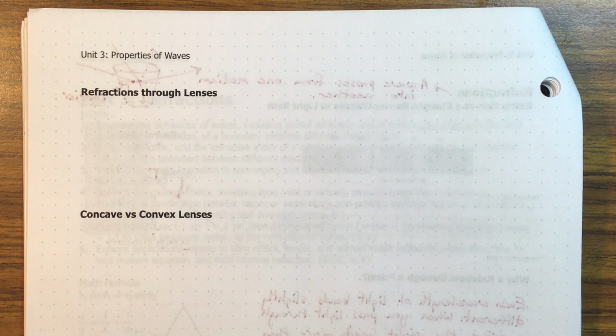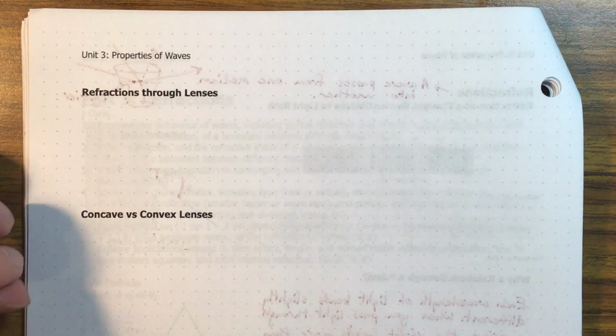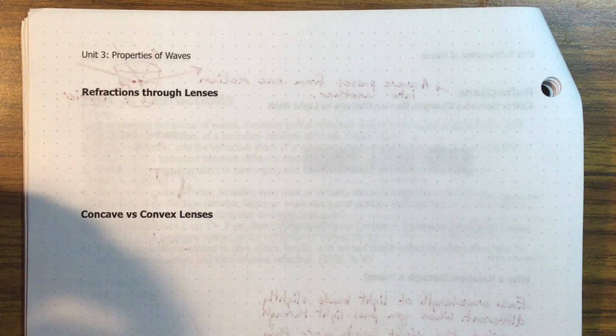All right, we are going to start to take a look at refractions through lenses. Lenses are very important. Where do we see lenses? Oh, first, what is a lens?